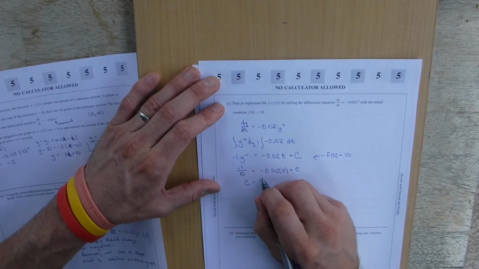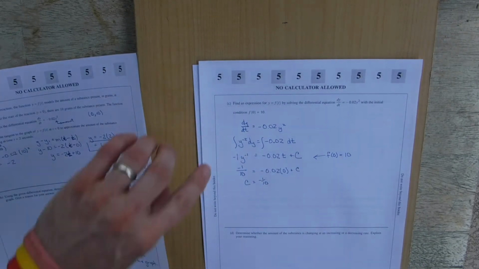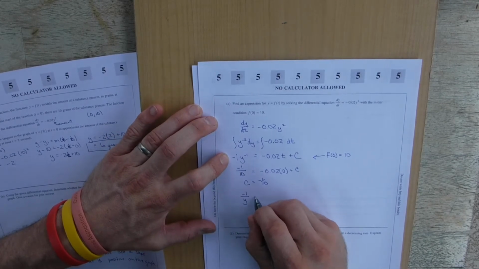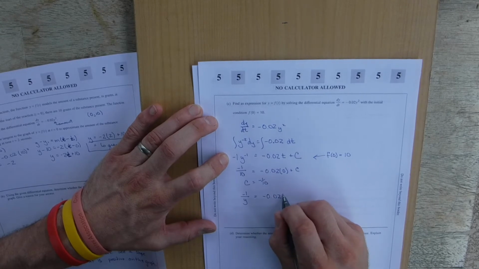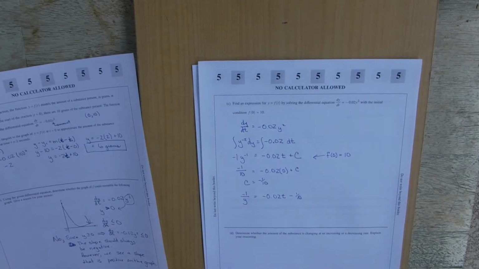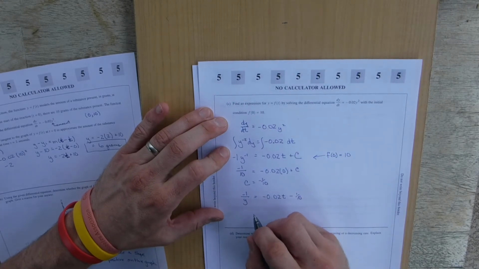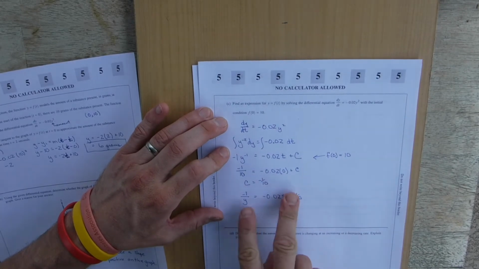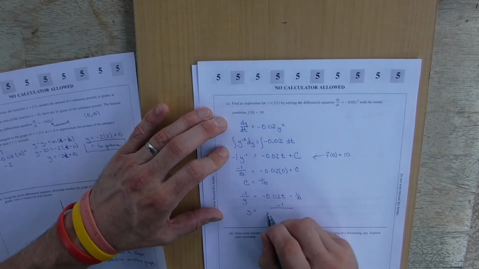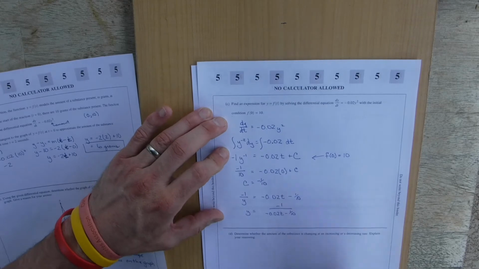So c is equal to negative 1/10. Okay. Now plug and chug back into this equation. So negative 1 over y is equal to negative 0.02 t plus c, which is negative 1/10, 0.1. And I'm just going to do this quick and dirty. So I'm going to switch out, change out. So y is equal to negative 1 over negative 0.02 t minus 1/10.